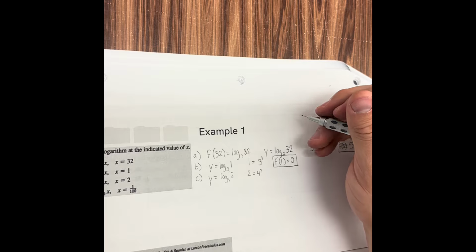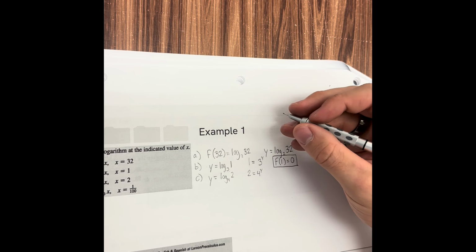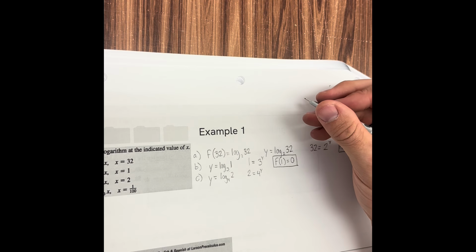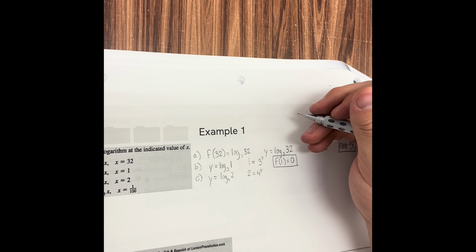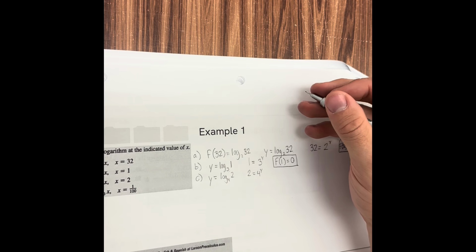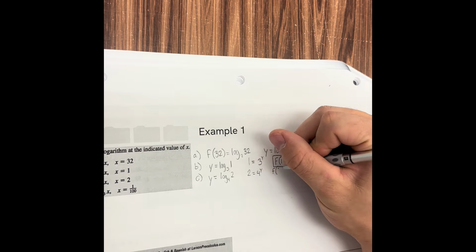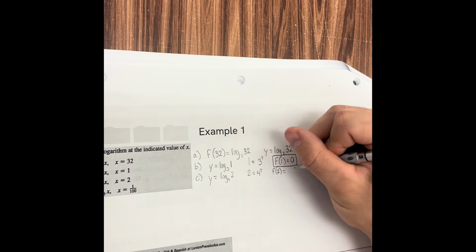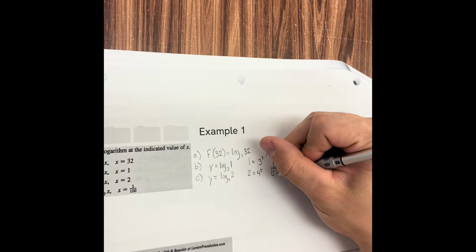All right, if we start to think about roots, the square root of 4 equals 2. Now when we write the square root of a number as a power, that would be like 1/2. The cube root would be 1/3. The fourth root would be 1/4. So in this case, we'd say that f of 2 equals 1/2. This is the square root of 4.